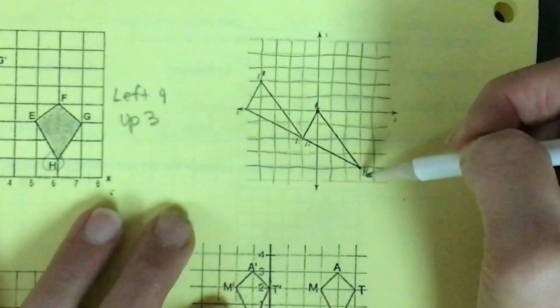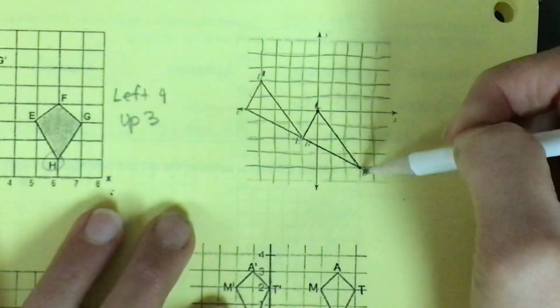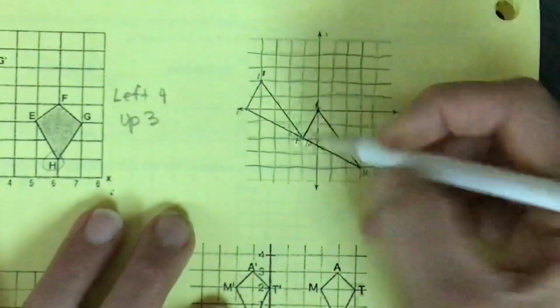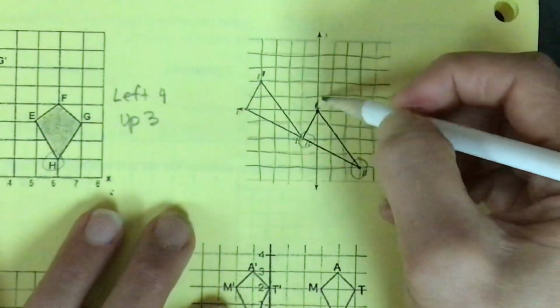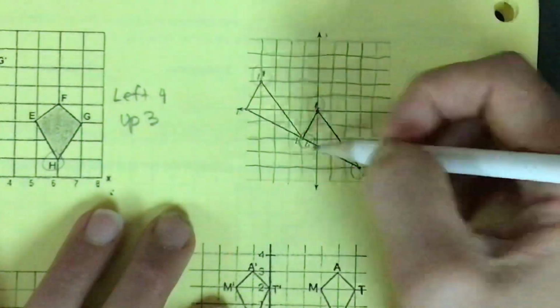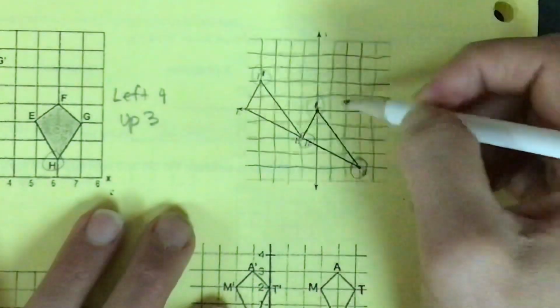All right, and so this is my prime, this is my original. And I'm going to go from, I guess it doesn't really matter here. Let's go from B to B. You might not want to do that because it's sitting right there. Maybe that's confusing. So maybe you want to go L to L. You could go E to E.